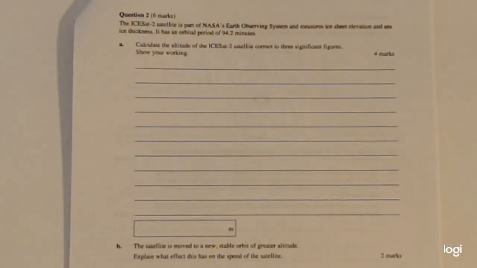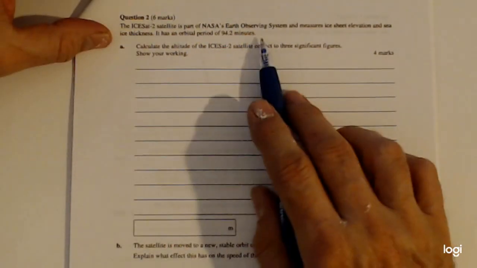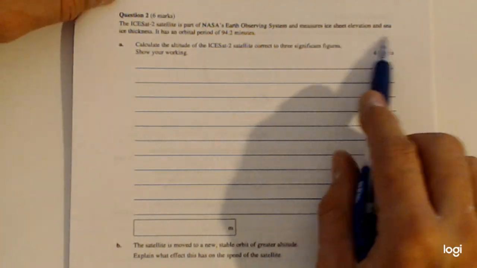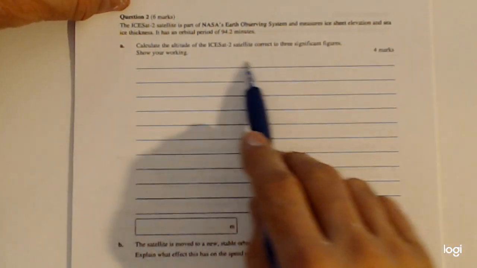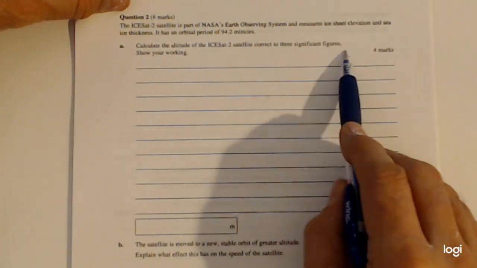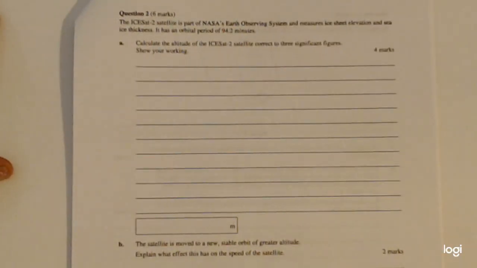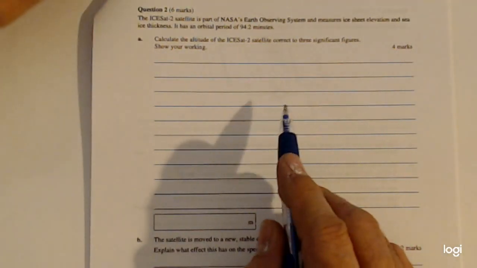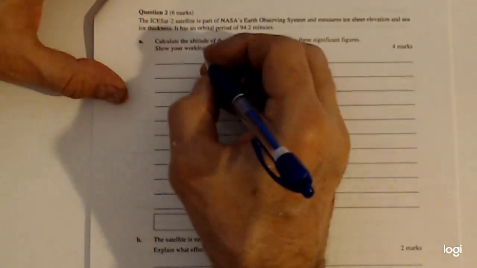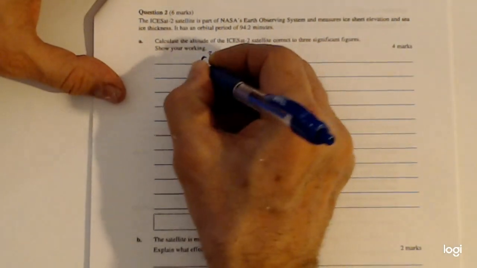Question 2. A satellite is orbiting the Earth and it has an orbital period of 94.2 minutes. Calculate the altitude of it to 3 significant figures. Whenever you are talking about the period or the radius of something that's orbiting due to gravity, you're using Kepler's third law.